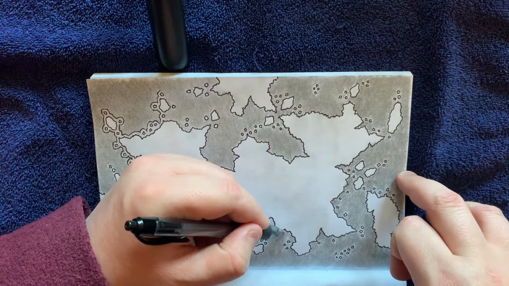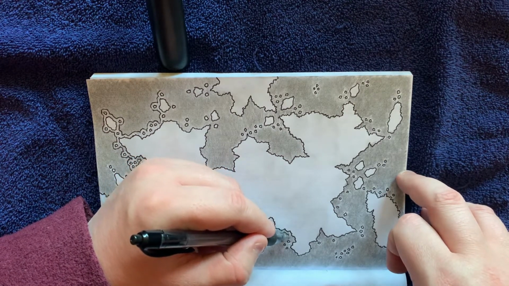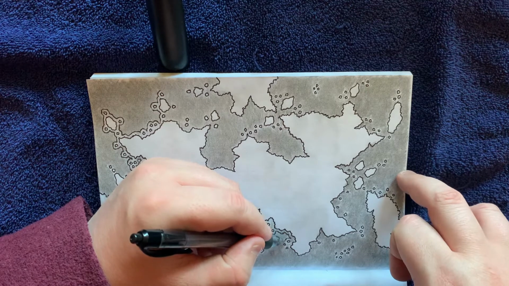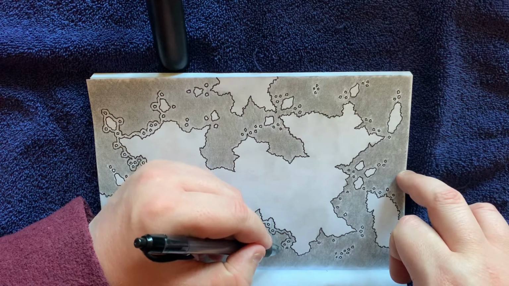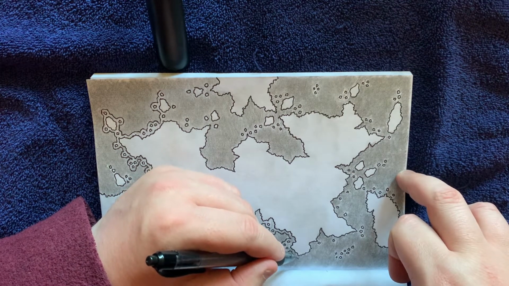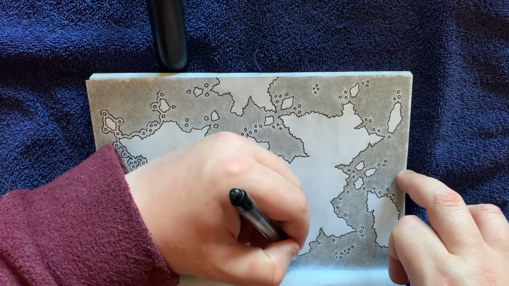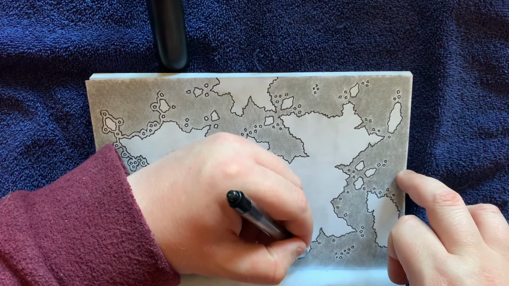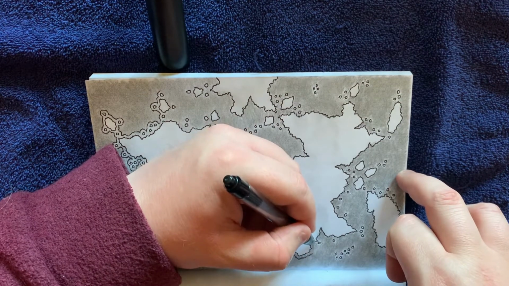But here's one of the cool things about a fantasy map. Because this world doesn't exist, whatever you do is fine. If you have islands here, that's cool.